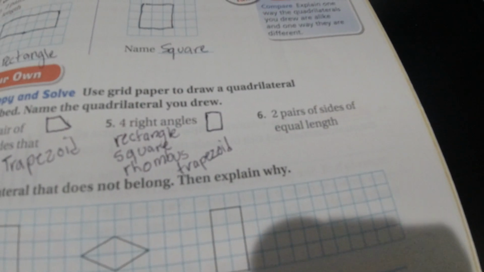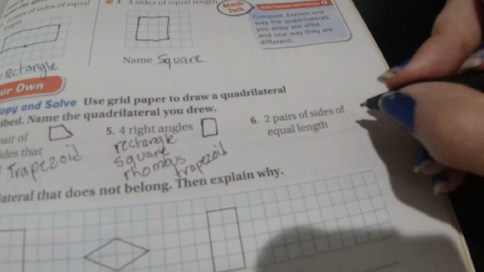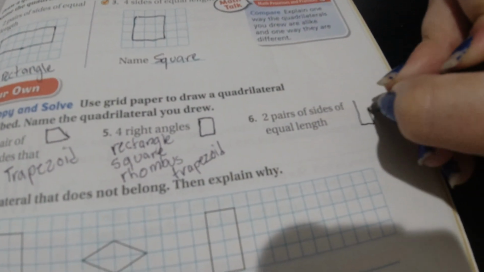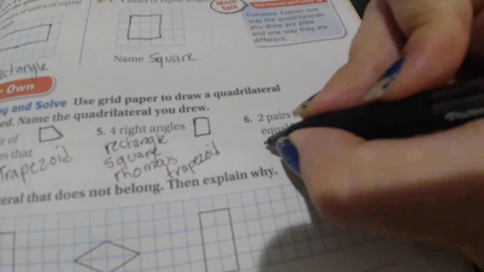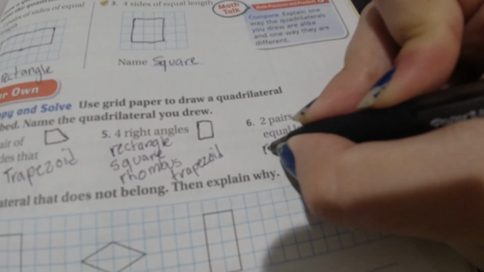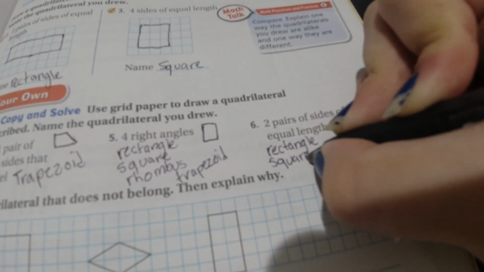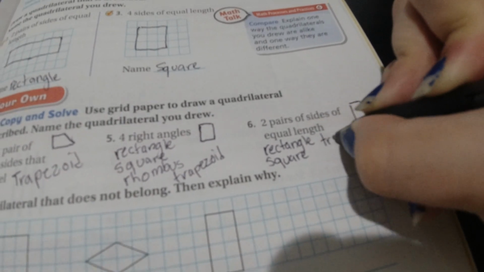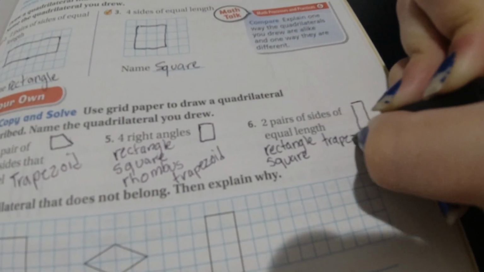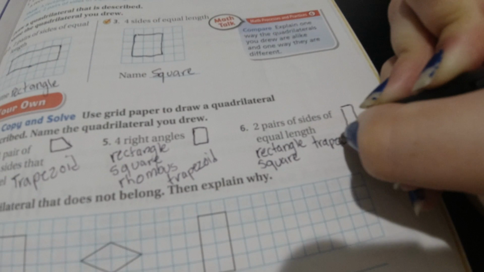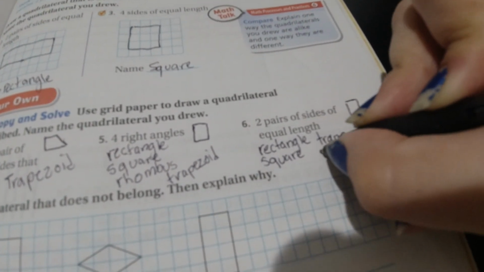so we do fulfill that requirement of it having at least one. 2 pairs of opposite sides that are equal in length. So again, that could be honestly all 4 of them. You could have drawn a rectangle, but your answers could be rectangle, could be square, could be trapezoid, and it could be rhombus.